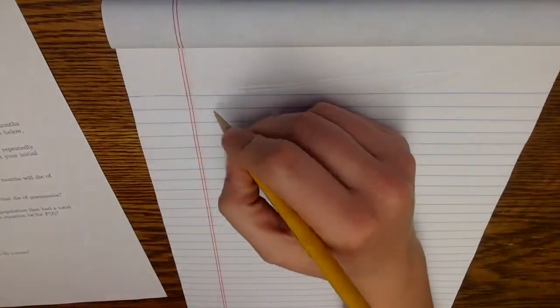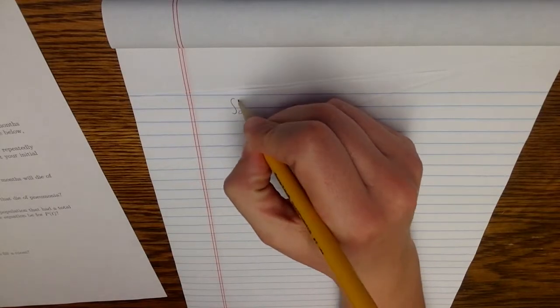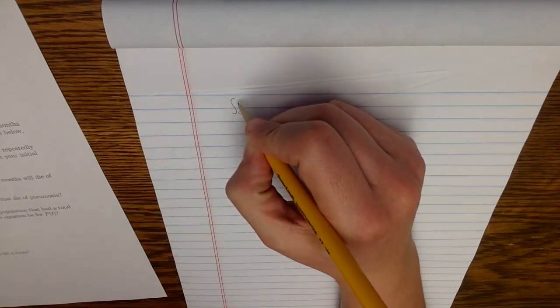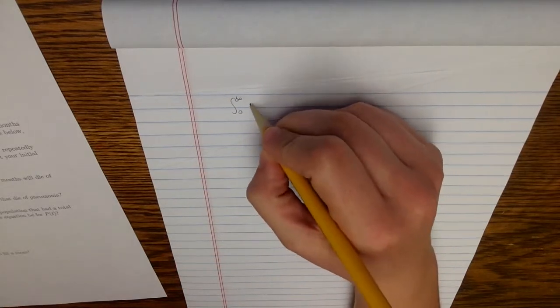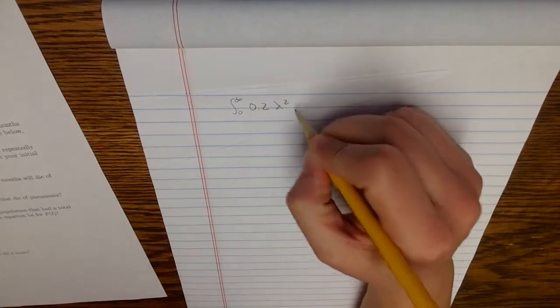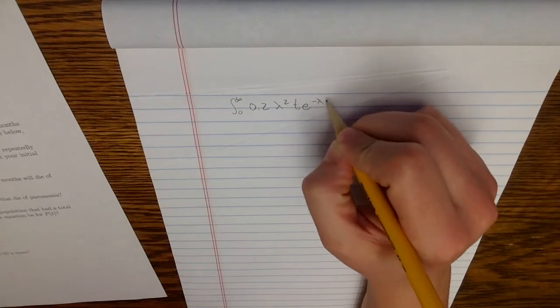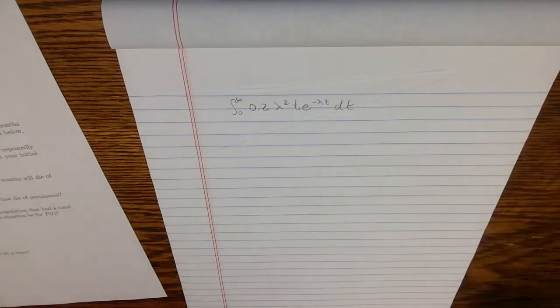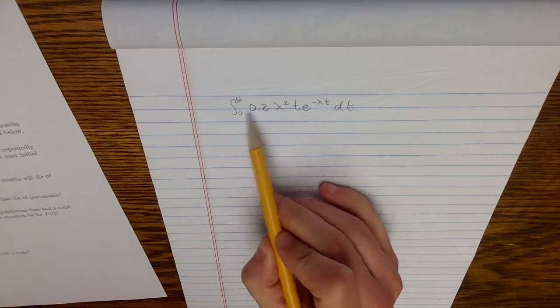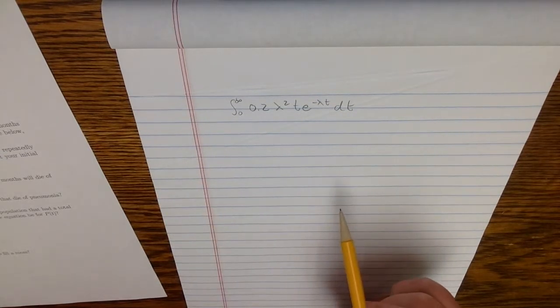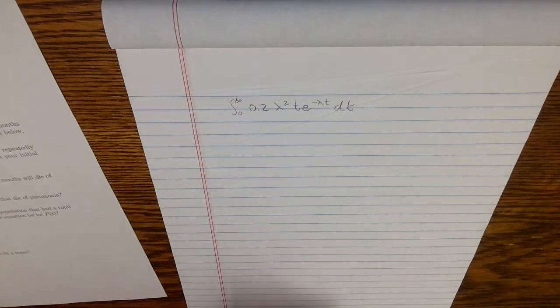Okay, so in this problem, we're going to integrate from time 0, when calves are born, to infinity of P of T, where P of T is 0.2 lambda squared t e to the minus lambda t, and we're going to integrate with respect to time. Since this is the probability that a cow dies, if we integrate over all time, we get the percentage of cows that will die total.